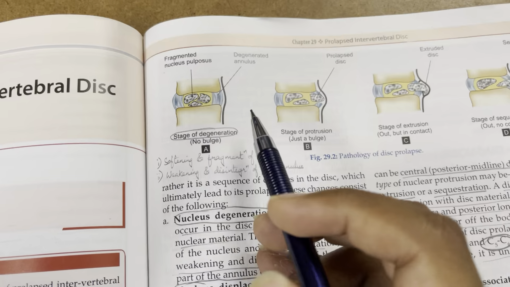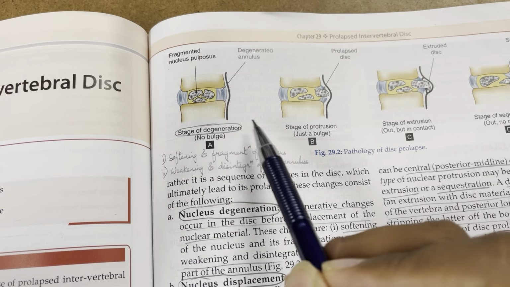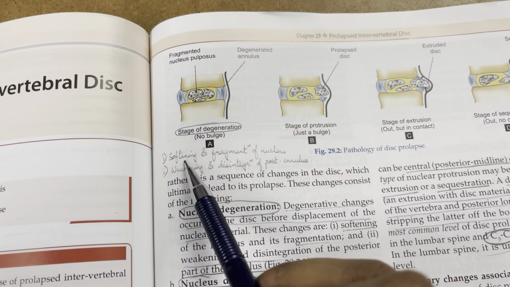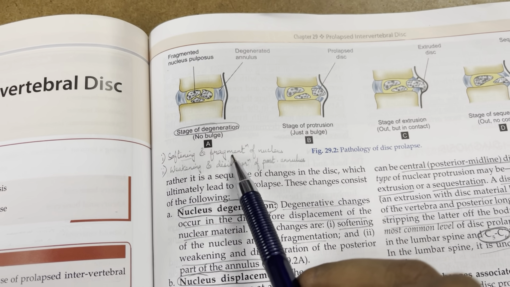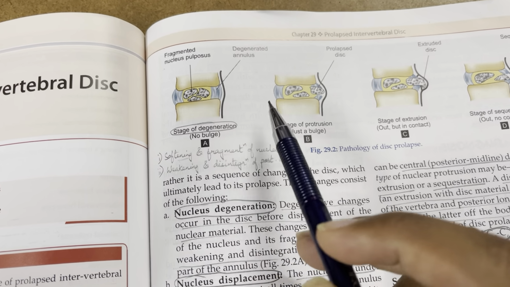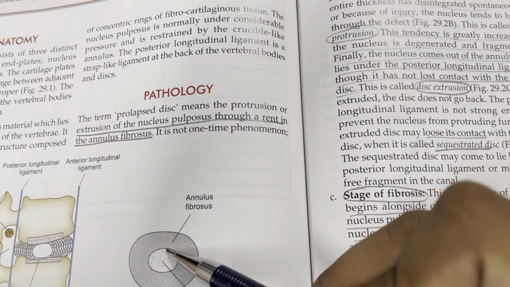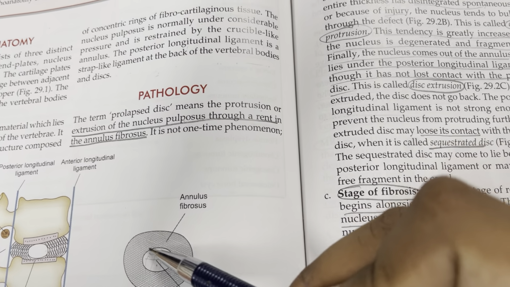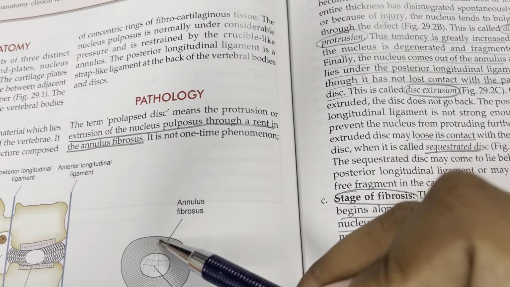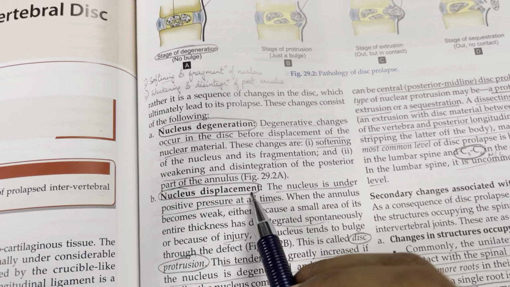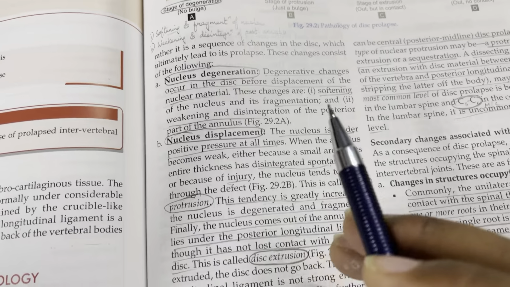So what are the changes? First, you have something called the nucleus degeneration. So there is degeneration of the nucleus pulposus. What happens is there is eventual softening and fragmentation of the nucleus, and then there is weakening and disintegration of the posterior part of the annulus. Okay. So then it is followed by nucleus displacement.